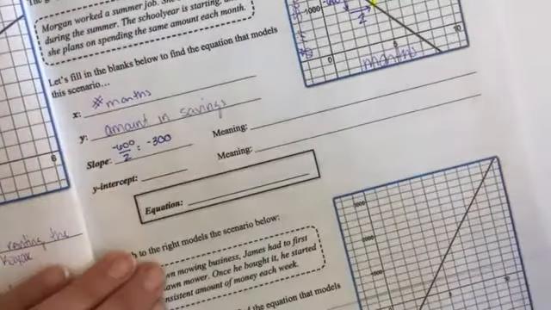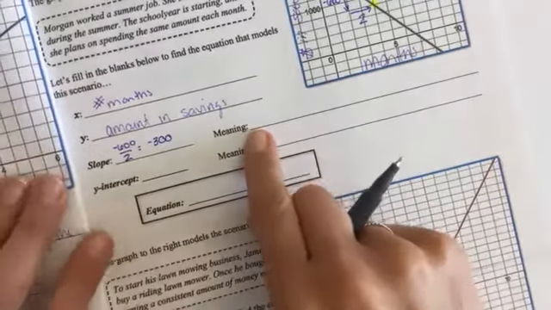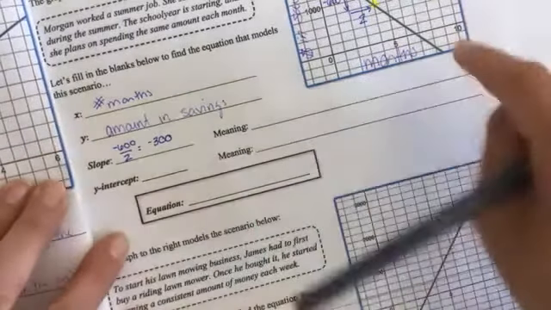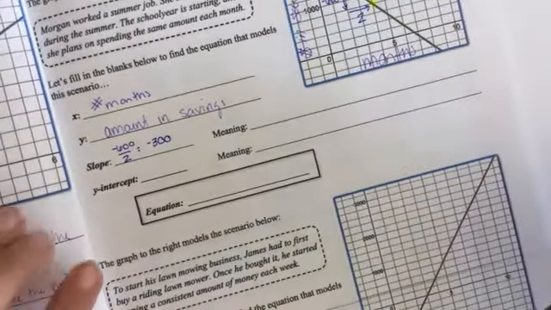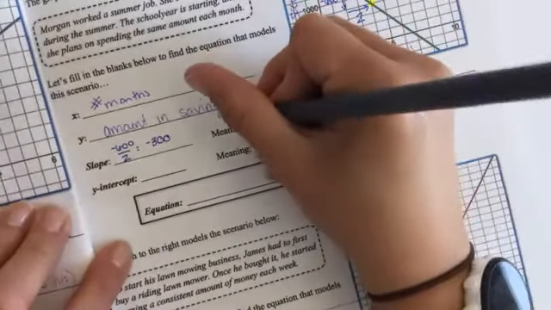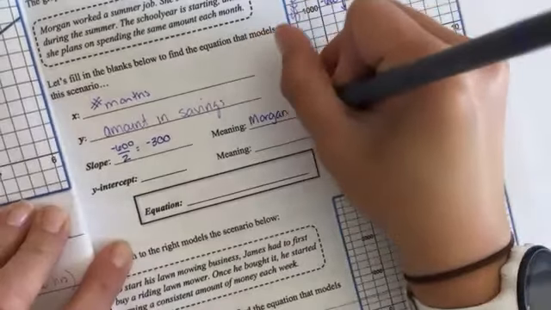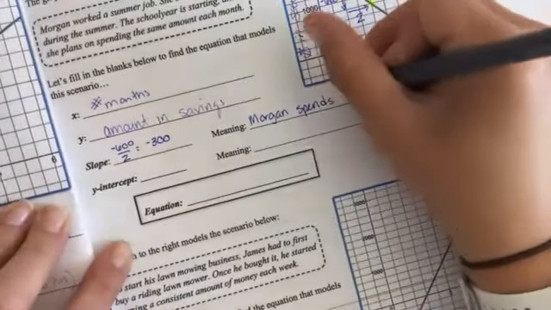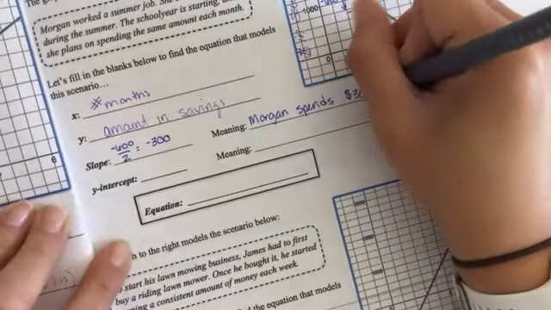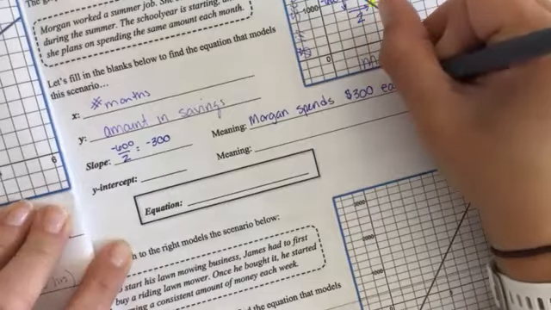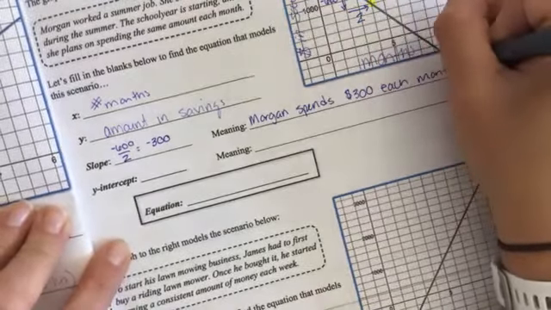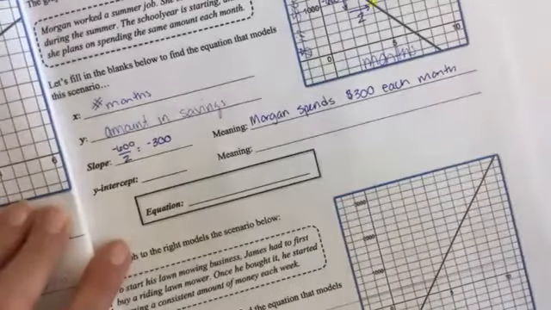Okay. So what does that mean? If it goes down 300 every month, yep. So Morgan spends $300 each month. Okay.